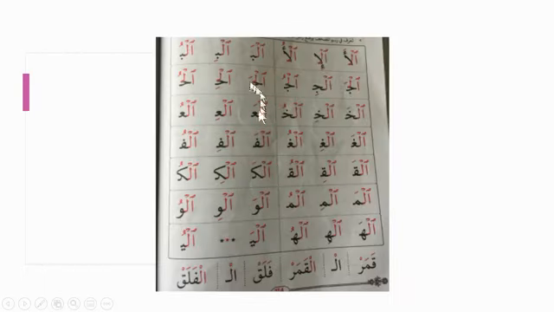Let's see in practice right here. We've got all those lams together: al-a, al-i, al-u. You see that? They made it for you in black so you could see where it differs. Al-ba, al-bi, al-bu. Al-ja, al-ji, al-ju. Al-ha, al-hi, al-hu. Al-kha, al-khi, al-khu.